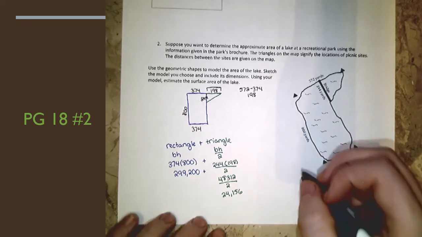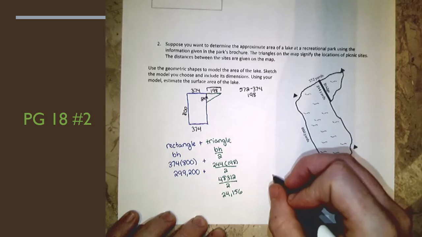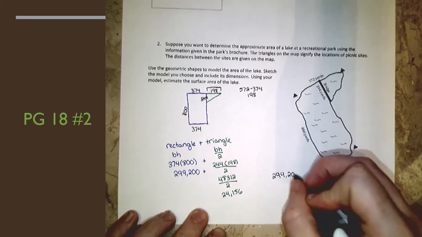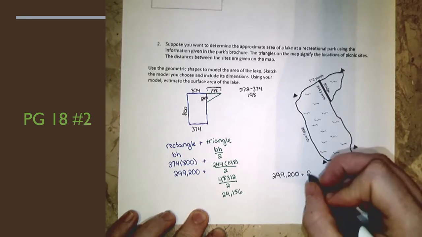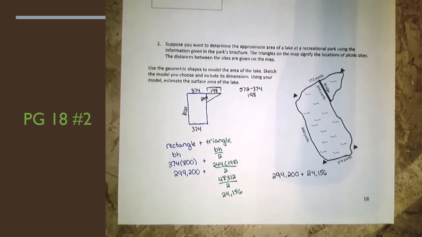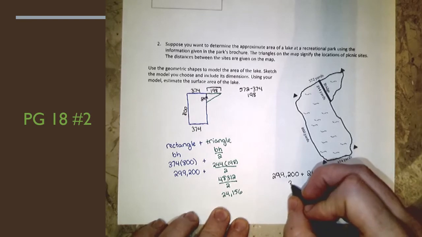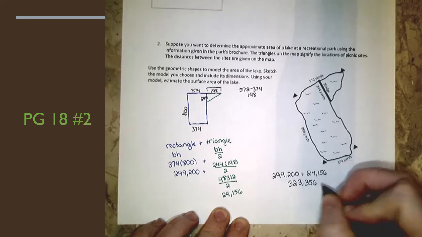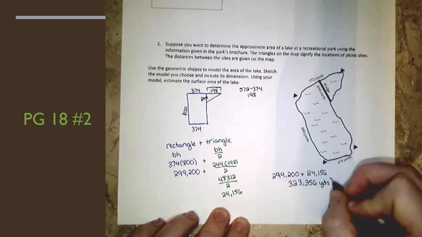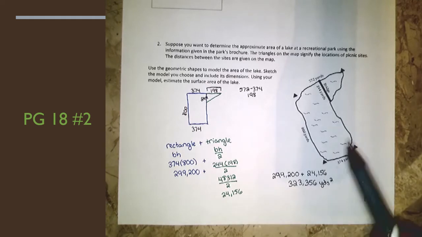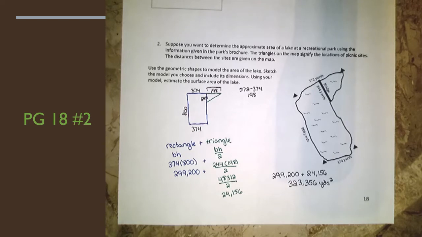So to find the area of the whole thing, I would do 299,200 plus 24,156. When you do that, you get 323,356 yards squared. So if I had to estimate the surface area of this, that's what we would do, is break it up into the shapes and then find the areas of shapes that we know.